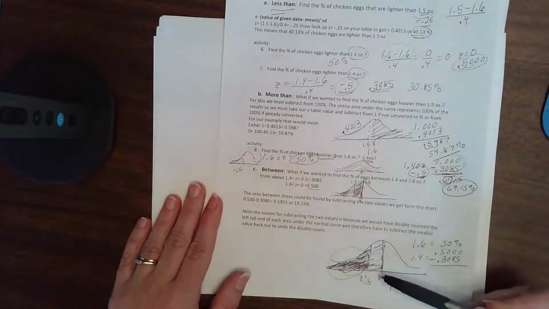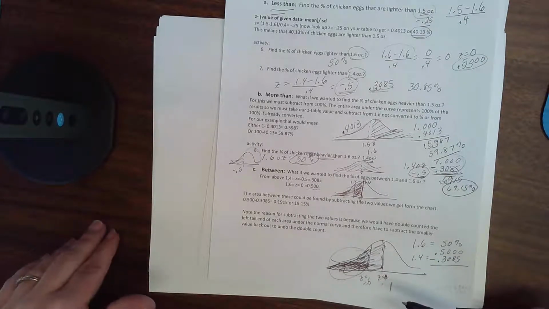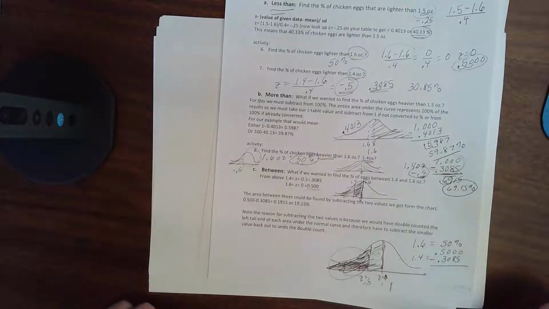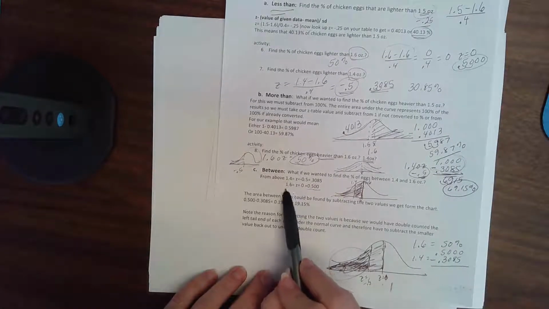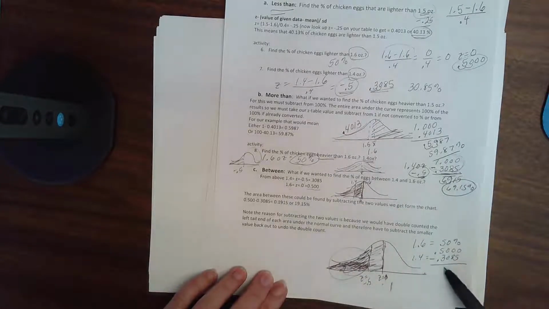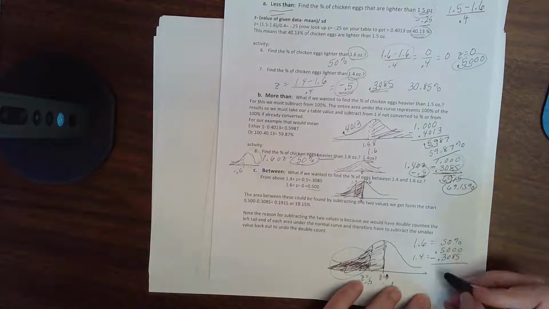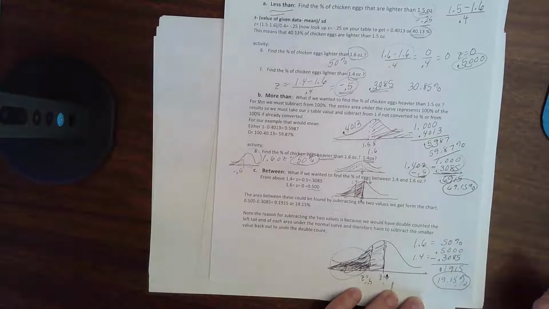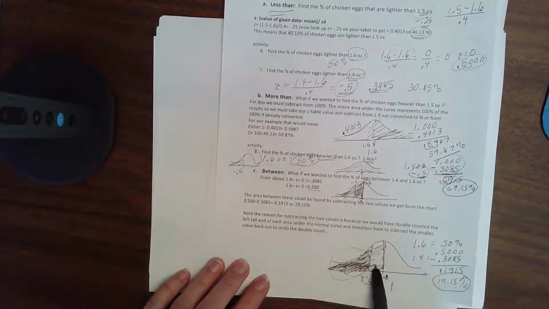So all of this, you kind of do the same way. You find your z-value by converting it to a z-score, the raw data minus the mean over the standard deviation. That makes it a z-score. Then you look up that value in your chart. If there's two parts to it, like this one has a 1.4 and a 1.6, we have to do it twice, but I already did it above. But we look up those two answers. If it says between, we subtract our two answers, and that gives me 0.1915, or 19.15% of the eggs should weigh between 1.4 and 1.6 ounces. That tells you the between amount when I subtract.